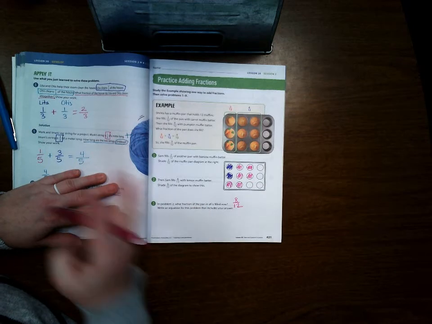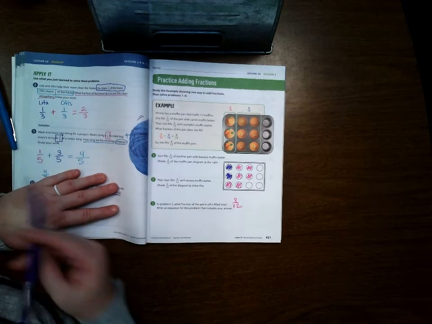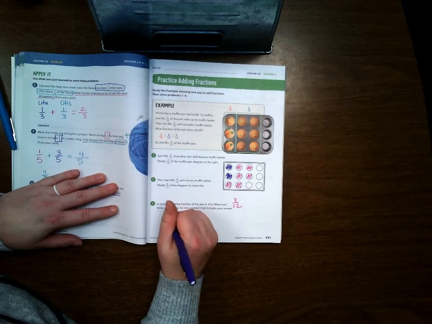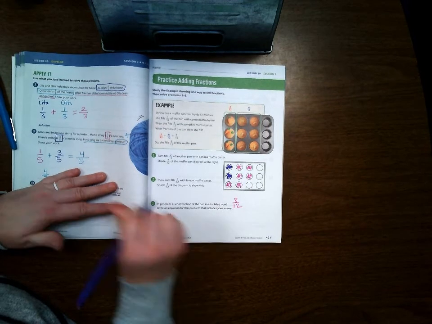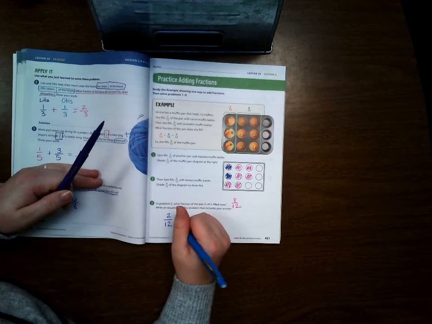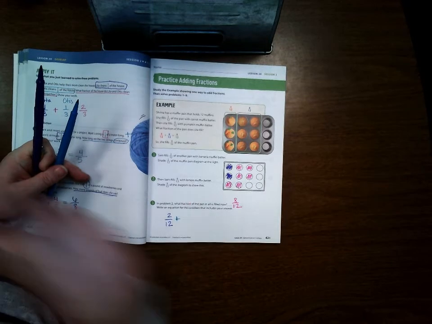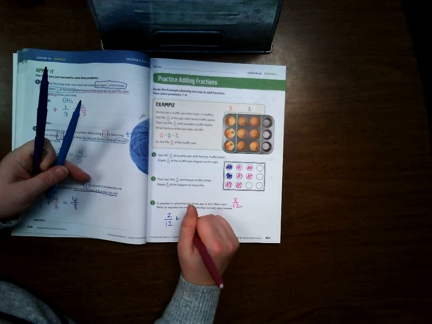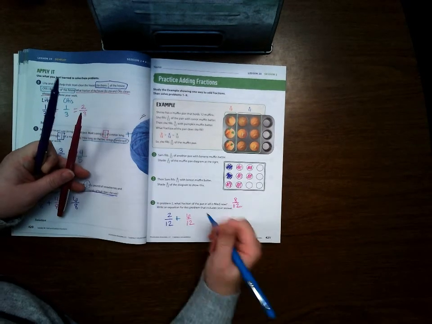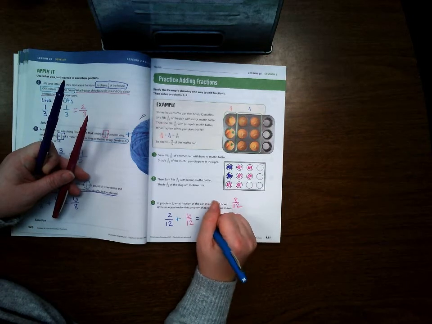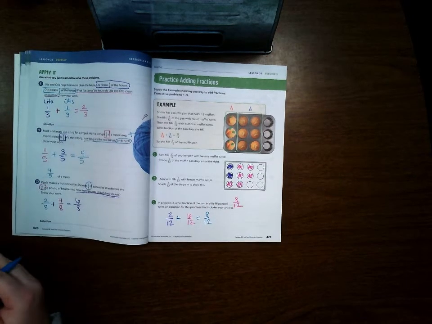Write an equation for this problem that includes your answer. So we have 2/12 plus 6/12 equals 8/12.